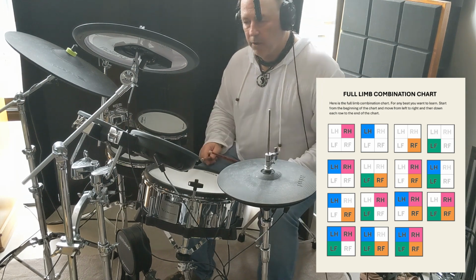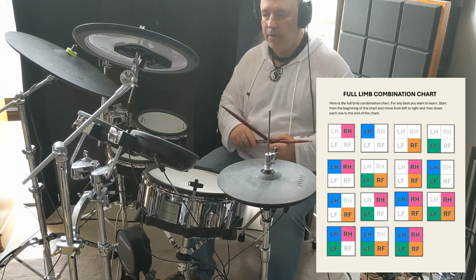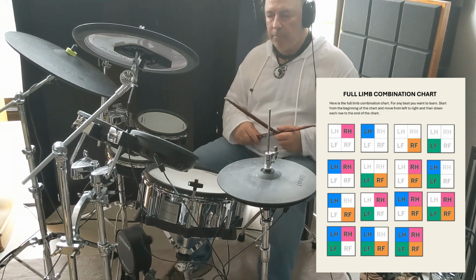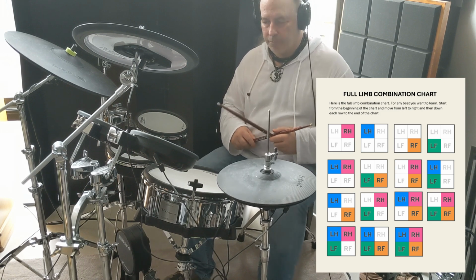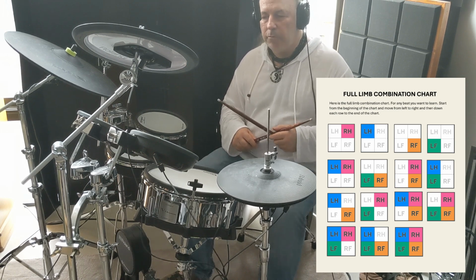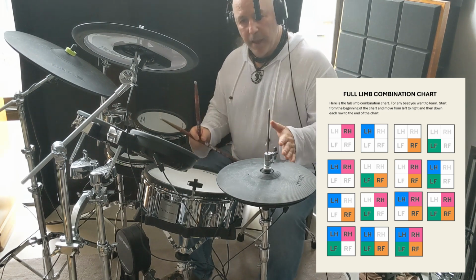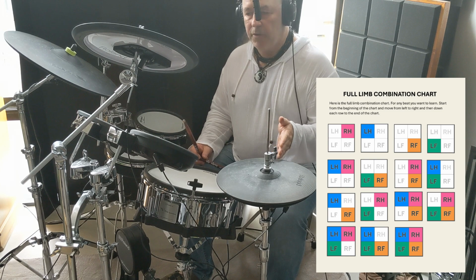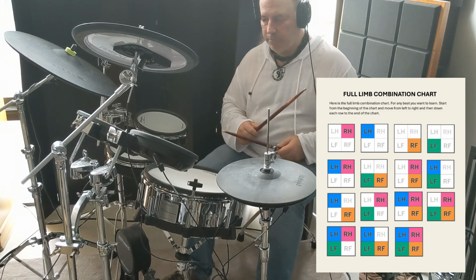Okay, here we go. 1, 2, 3, 4. Right? Okay, so now you keep doing that until you can get a real nice groove going with that part. 1, 2, 3, 4.